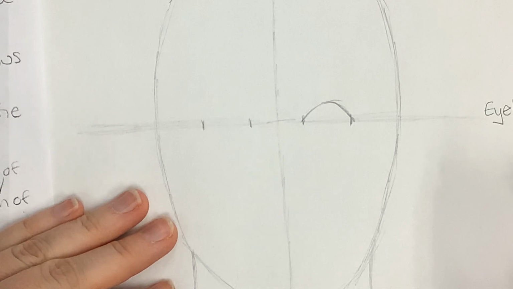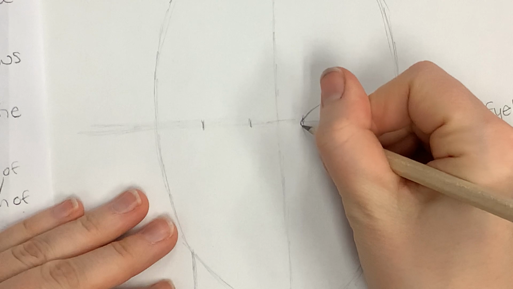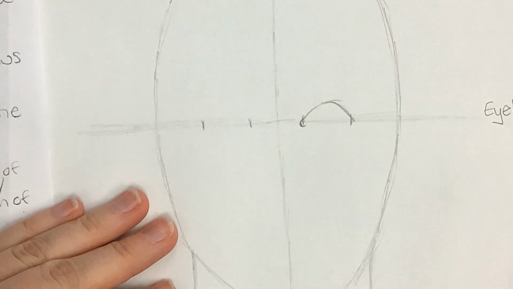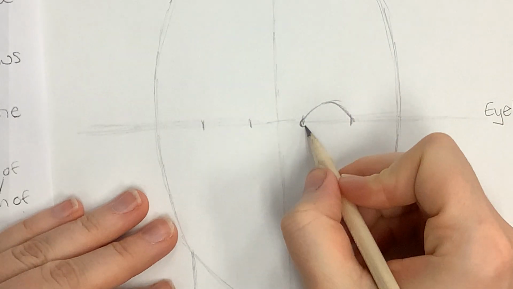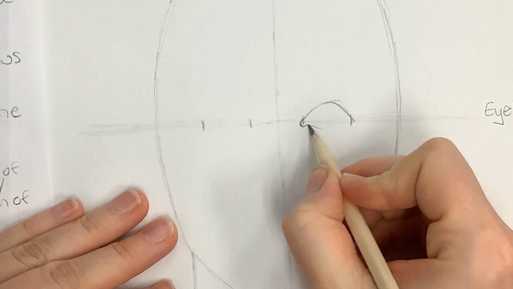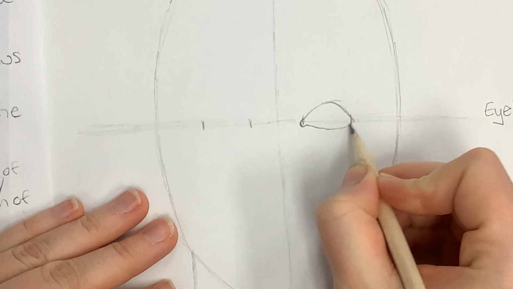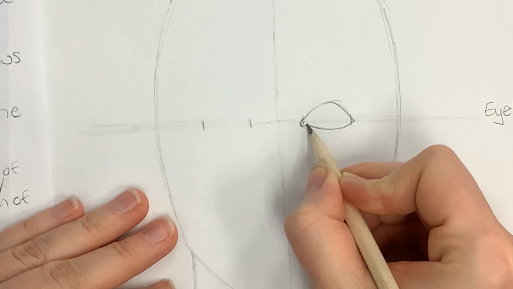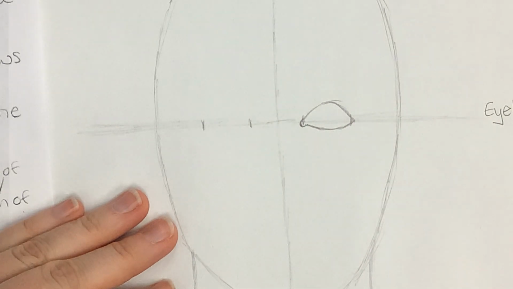And now we're no longer drawing footballs for eyes. If you want to look at your neighbor, they have a little tear duct, which is kind of like a little scoop on the front of the eyeball. So it's kind of like a hooked in little C there. And then your lower lid actually isn't as curvy, so it's just going to gently curve down and then curve back up into that back part of the top lid. That's how you would draw an eyeball.